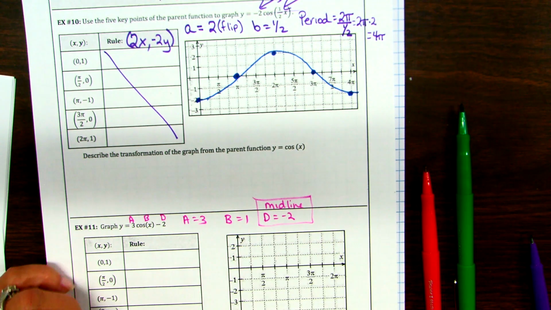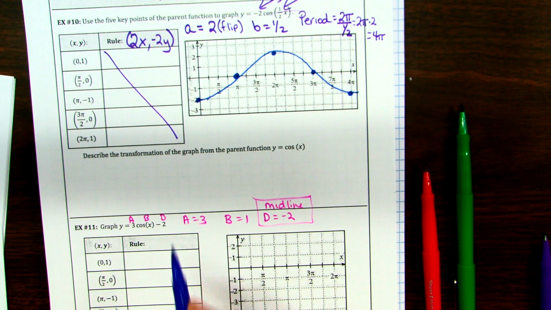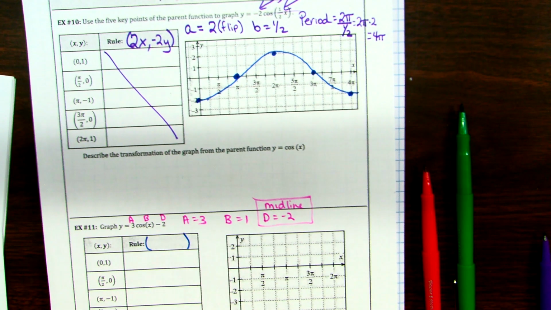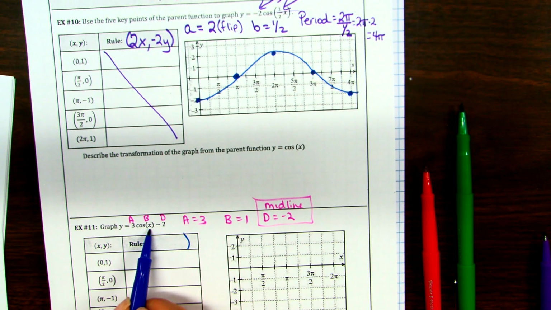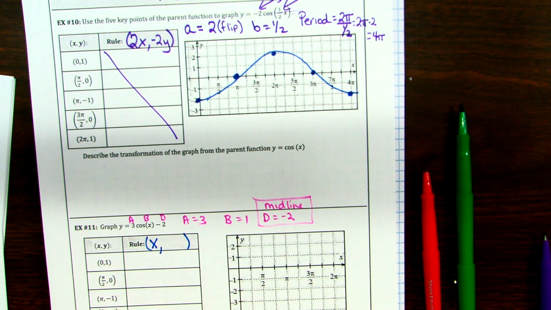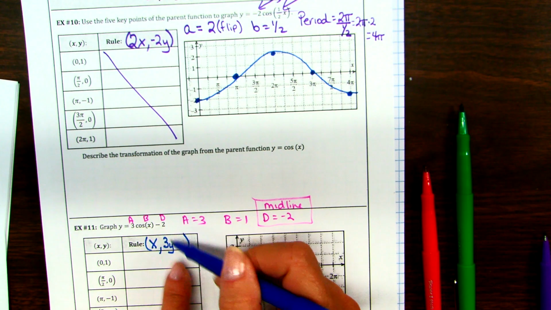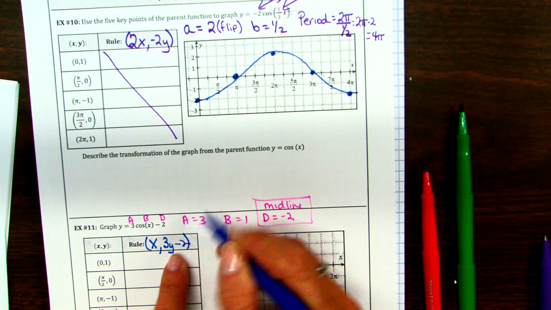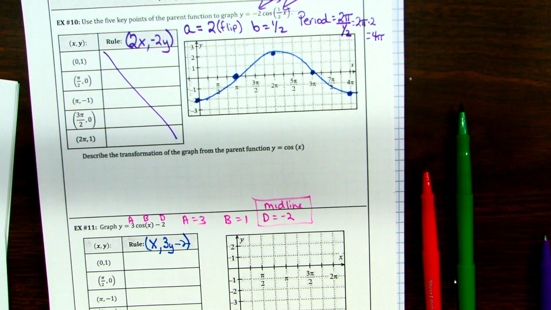D is your midline. So real quick, let's do our rule. Nothing in the parentheses. Nothing's changing the x's. But we'll multiply all the y values by 3. And this is on the outside, too. It's going to affect the y values. That's just -2. It moves all your points down 2. That's all that does.